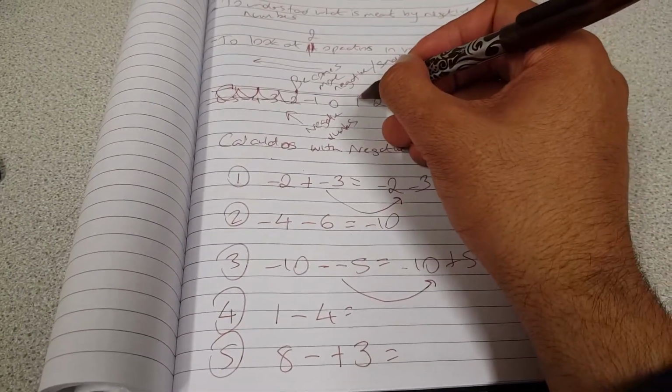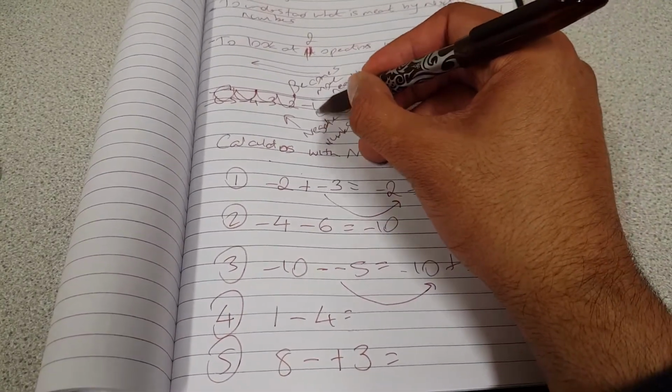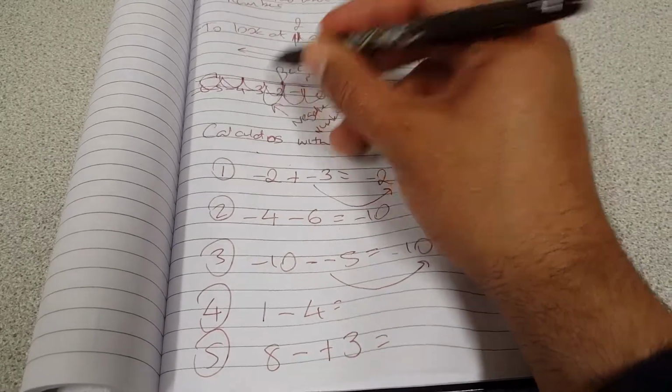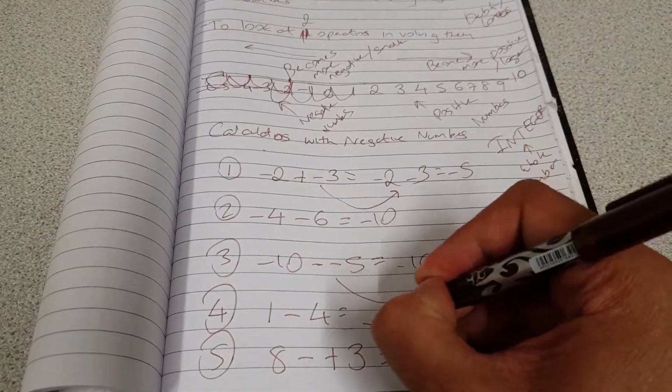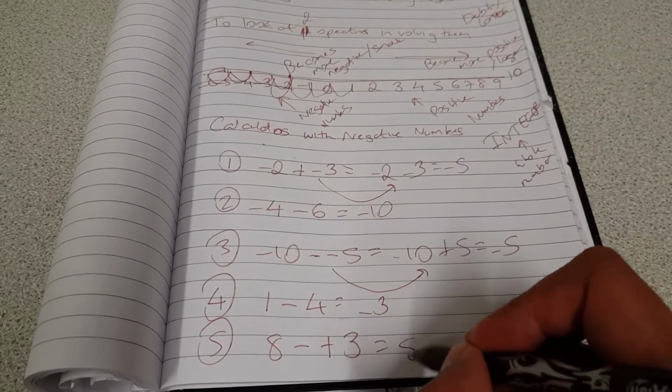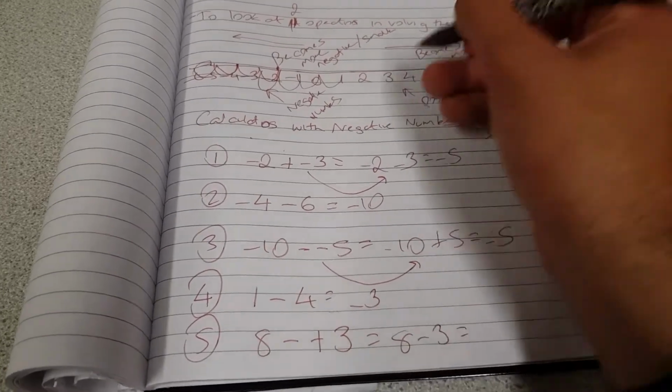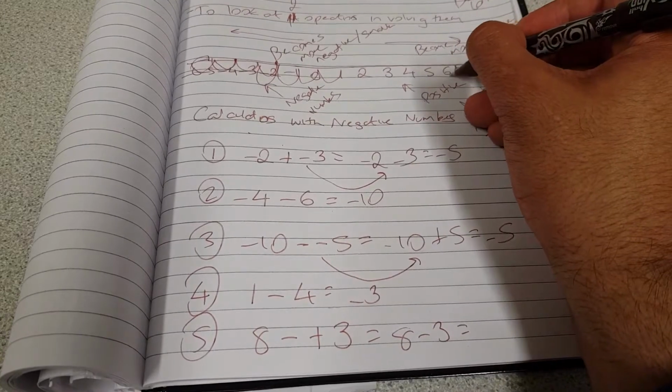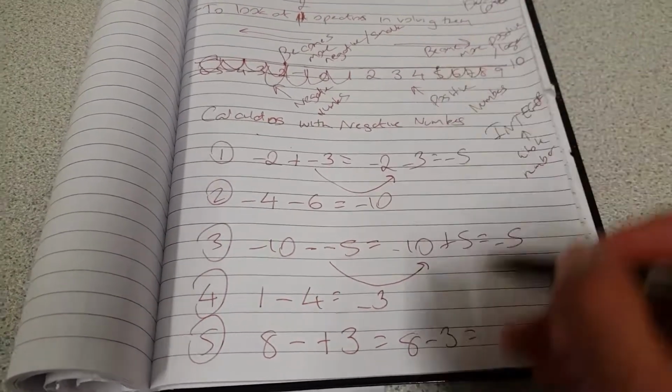Right, 1 take away 4: 1, 2, 3, 4, -3. And then 8 minus +3. It will be 8 minus 3, which would just be 1, 2, 3, which would just be 5.